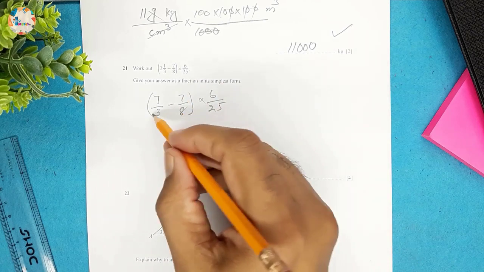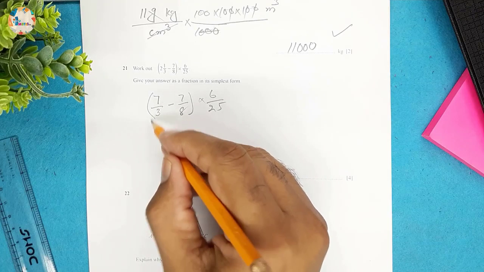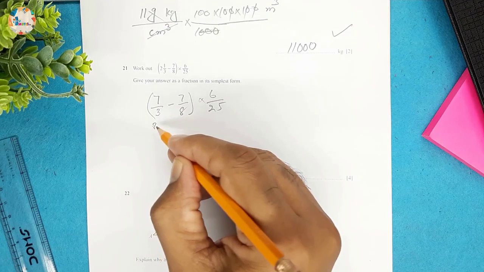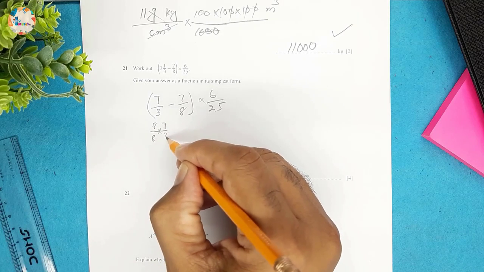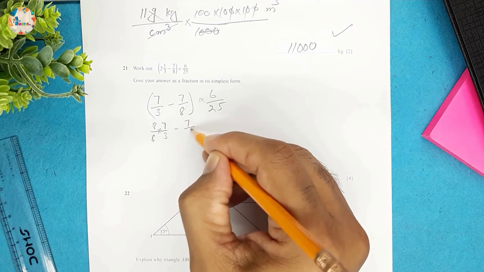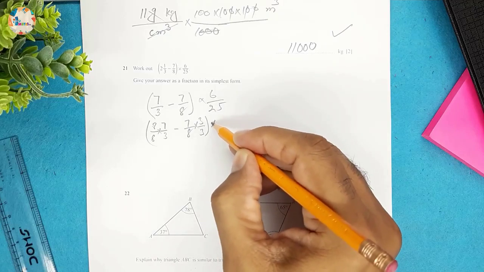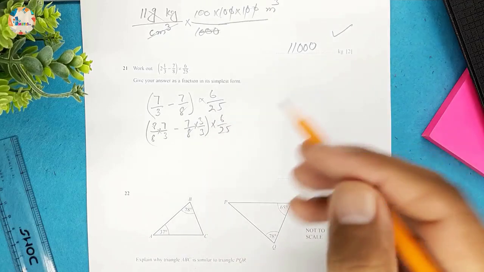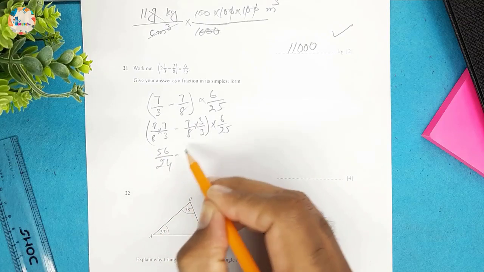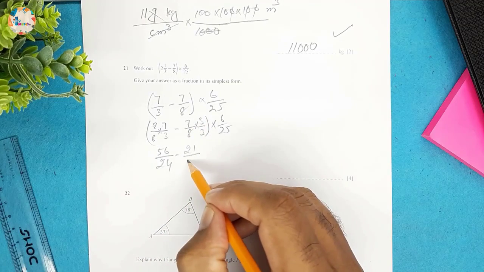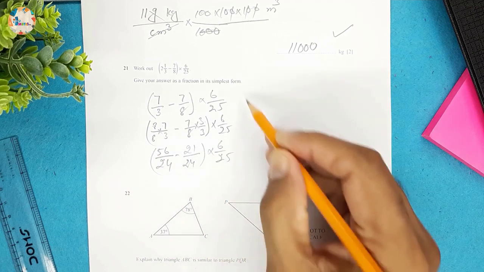Now we can equalize the denominator. So to equalize denominator, we can multiply this by 8, so 8 over 8 into 7 over 3, and minus this one will be multiplied by 3, so this one, and into 6 over 25, and this one 56 over 24 minus this will be 21 over 24, and this will be into 6 over 25.